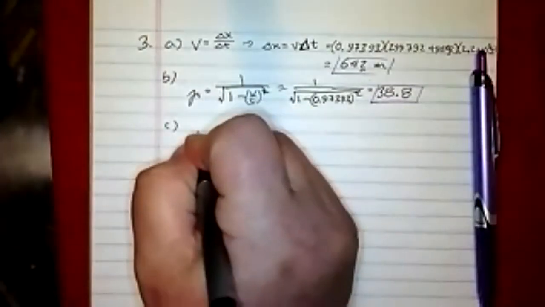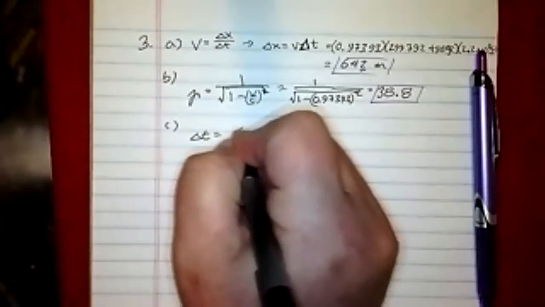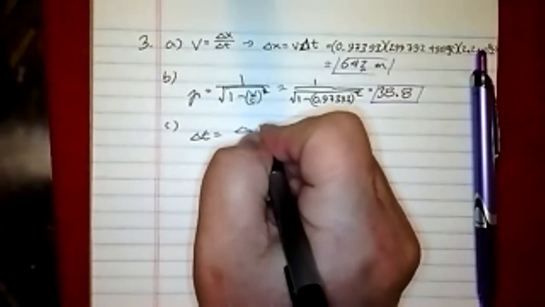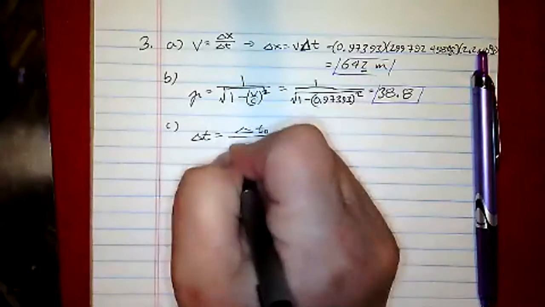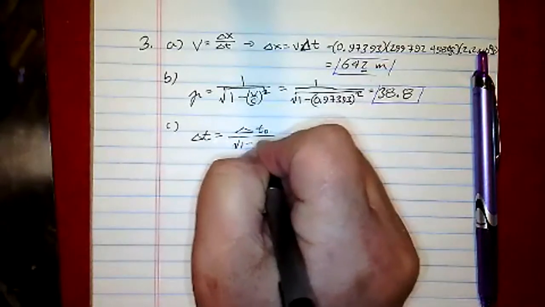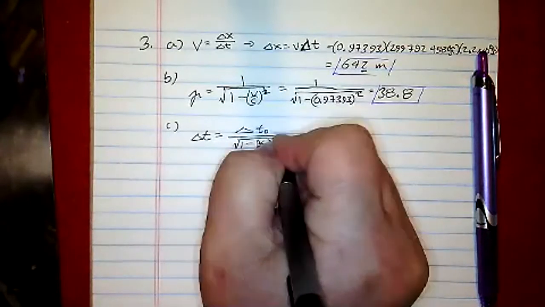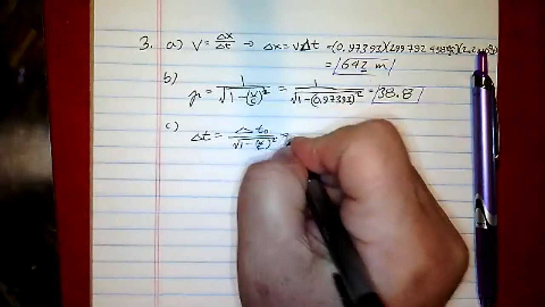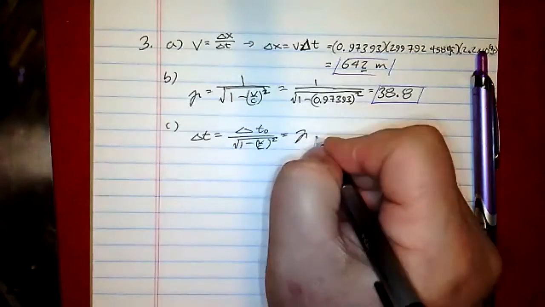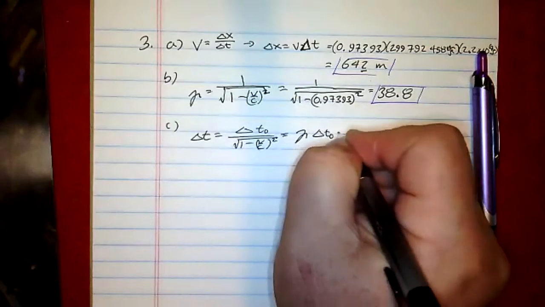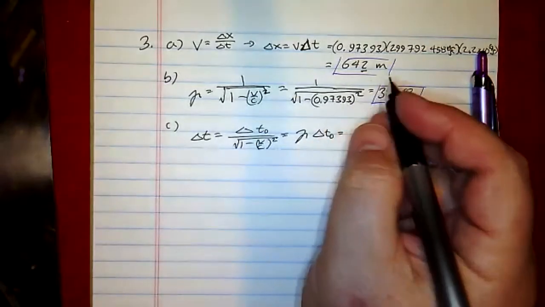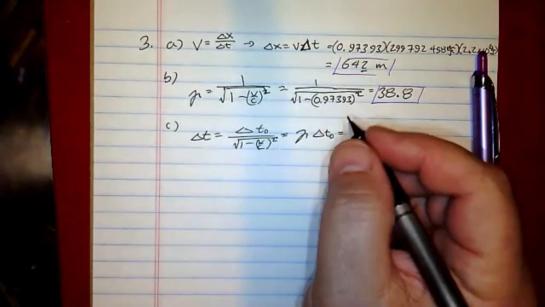So what we know is that delta t is equal to delta t0 over the square root of 1 minus v over c squared. But remember, that's also equal to gamma times delta t0, which I think is a much easier way of writing it now that we have that gamma factor.